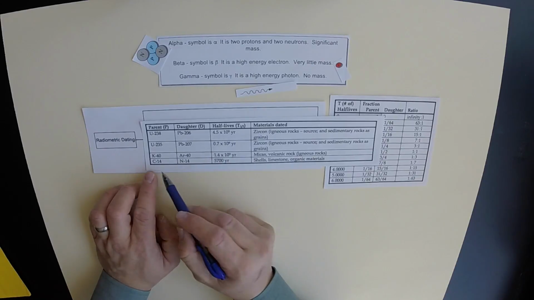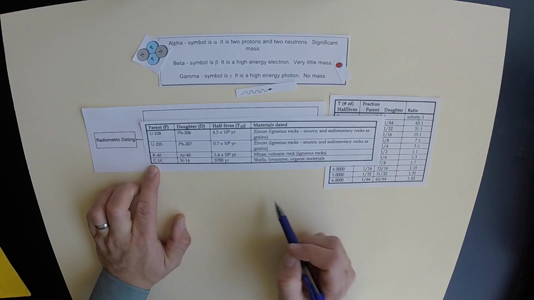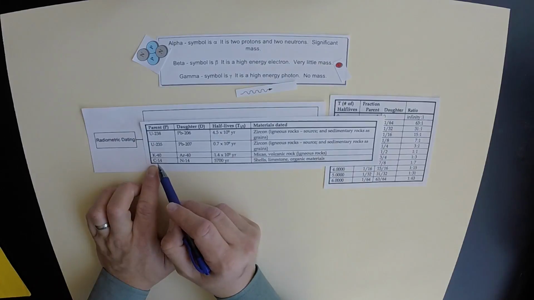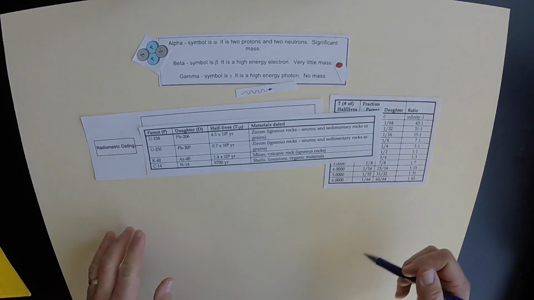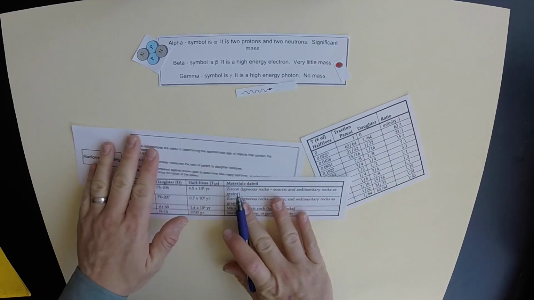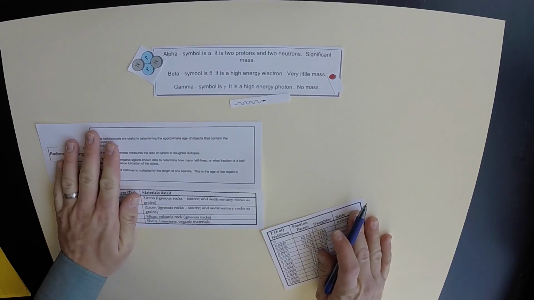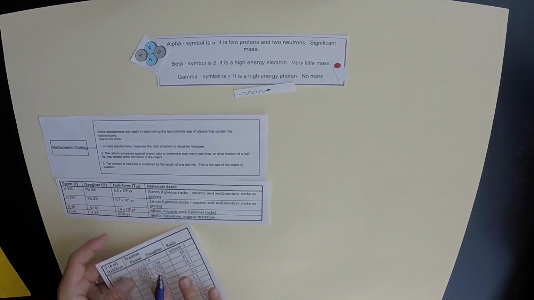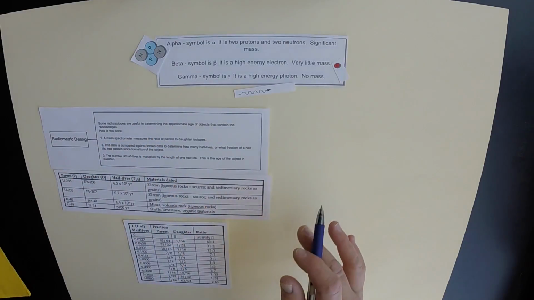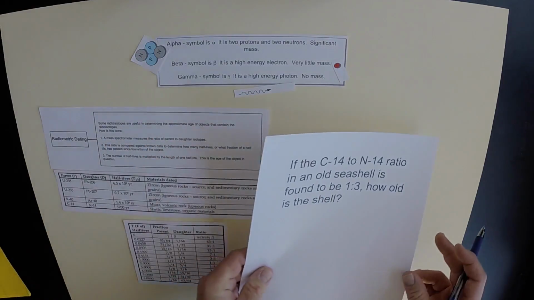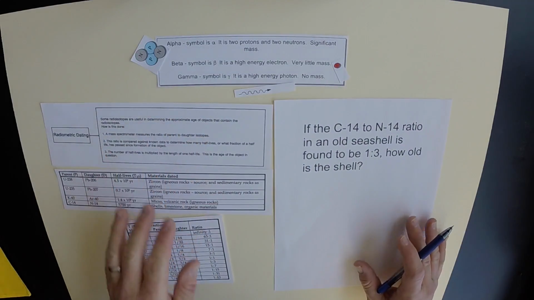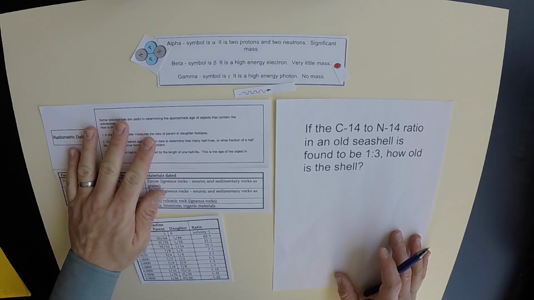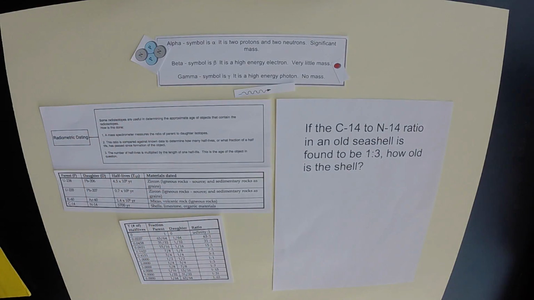Life forms on Earth are made primarily of carbon, so anything that's organic, made of carbon, we can use C-14 to determine the age. So let's look at an example. How would we actually go about doing this? Well, let's take a look here. So imagine we have an old seashell, and the ratio of C-14 to N-14 is found to be 1 to 3. How old is the shell?